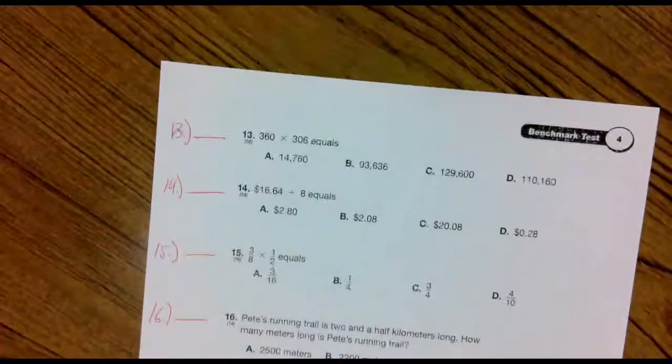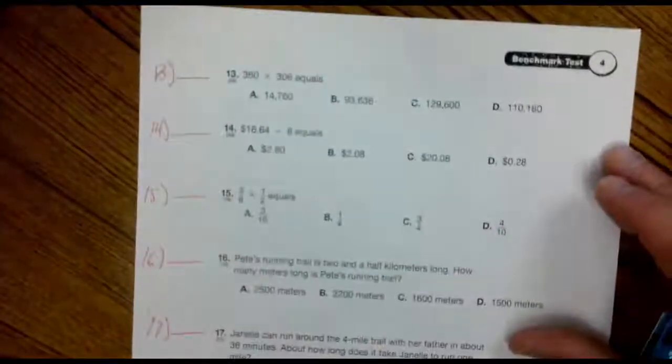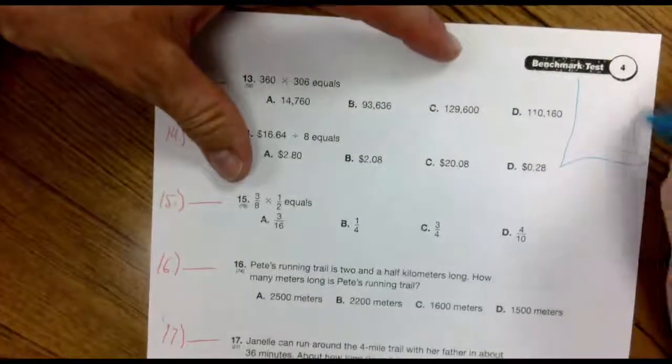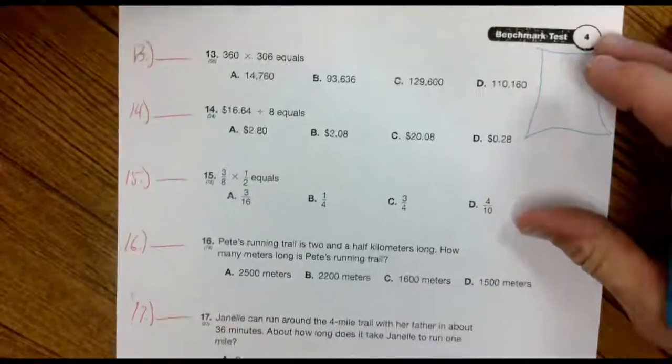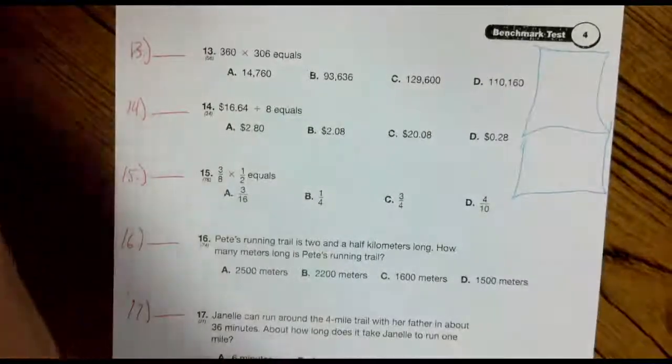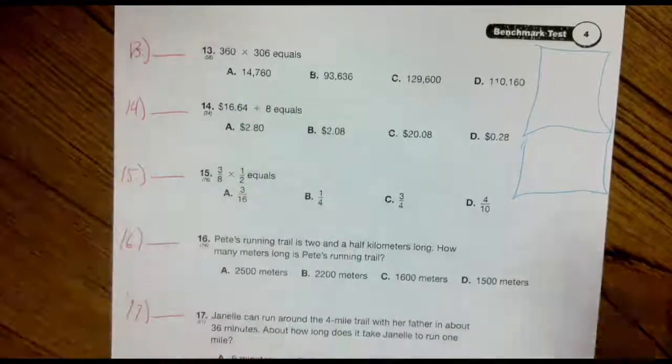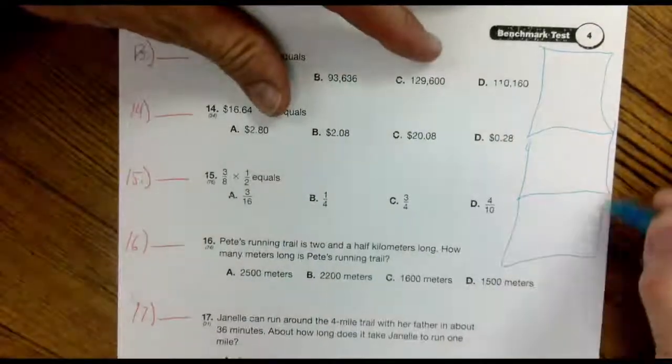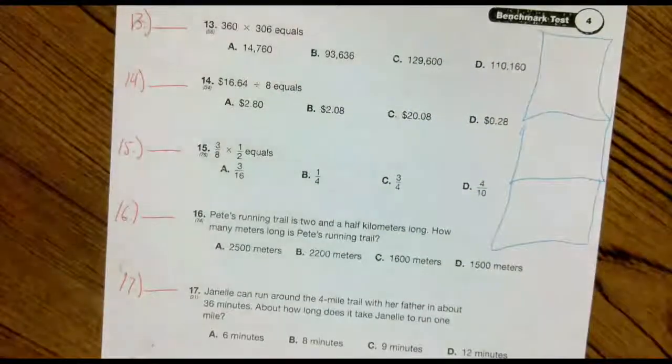Number 13. Big old multiplication problem. Show all your work over here in the work box. Number 14, a big old division problem. You can handle that. Show your work in the work box. When we multiply fractions, we multiply. Don't forget to show your work over there.